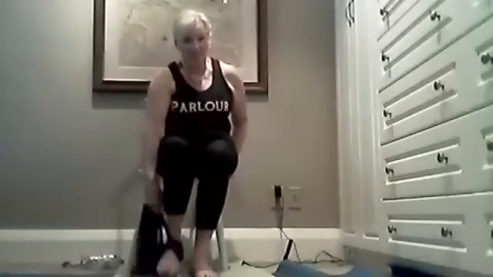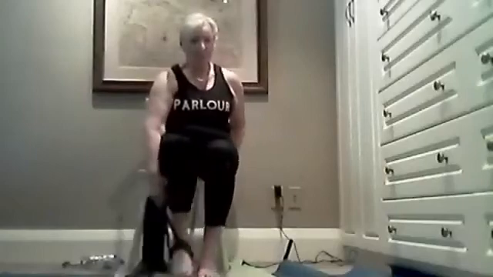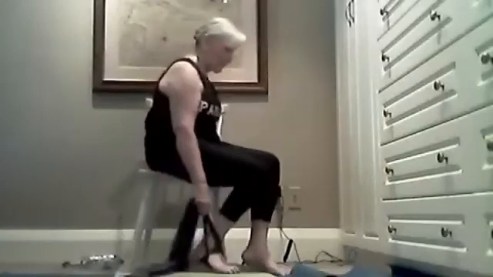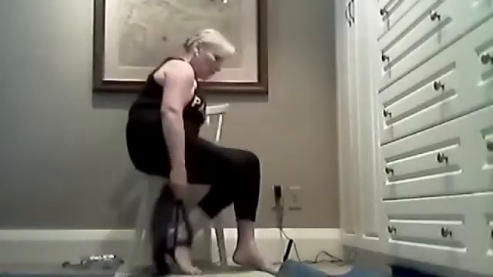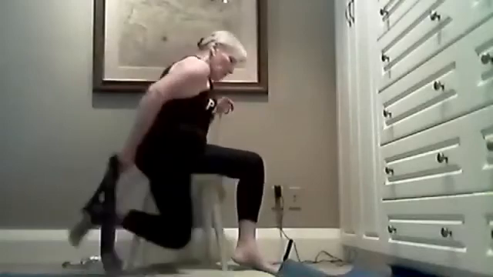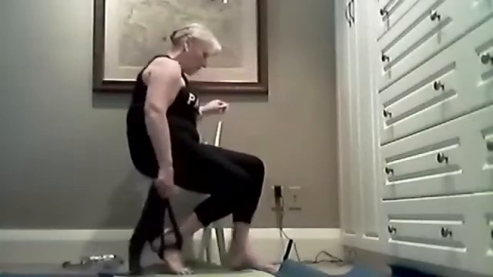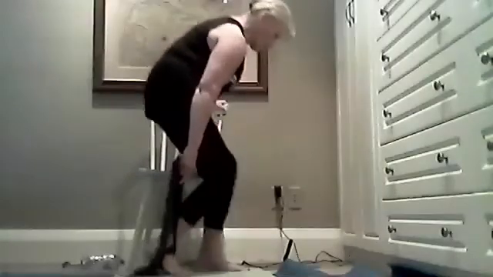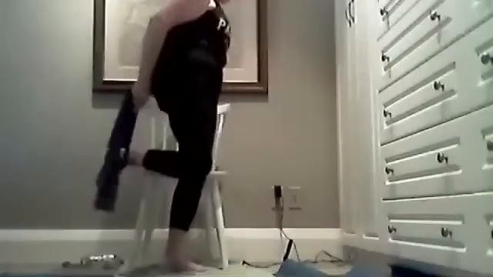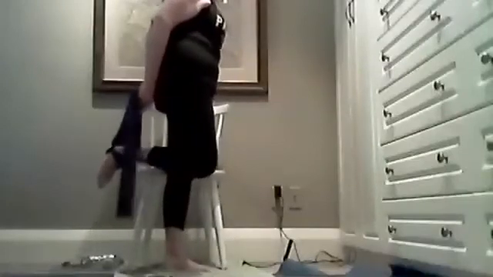Good work. Come back to the center, take the band in your left hand, bring the foot down. Then rotate so you're facing the right side of your chair. Now you have two choices. You can stay on your chair and lift the leg like this, or holding on to the back of your chair, come up into a standing position, bring the knee underneath your hip.